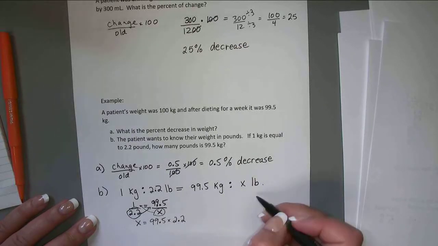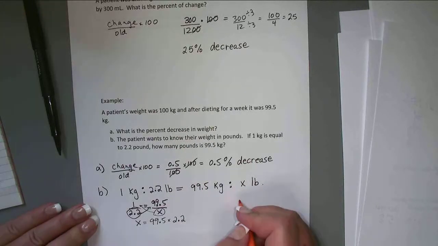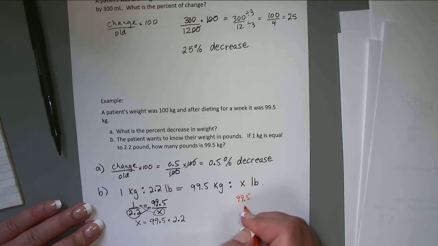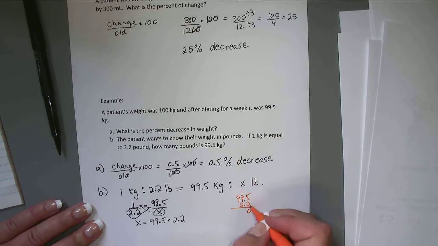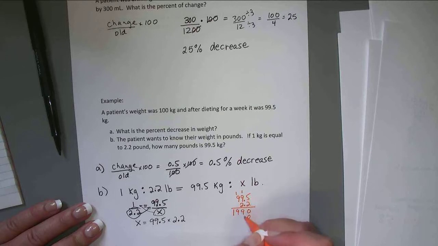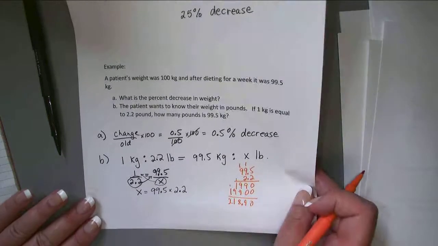Okay, so let's write out this multiplication. Two times 5. You can do the multiplication any way you want. 9 is 18, 19, and 18, 19, 0, 9, 8, 11, 2. And we have 2 places after the decimal, so 218.9 pounds.